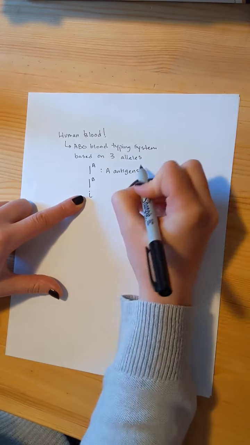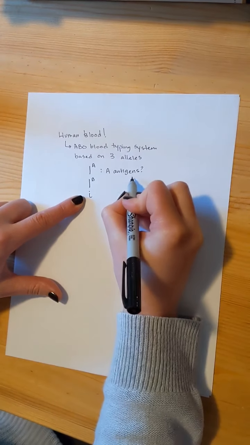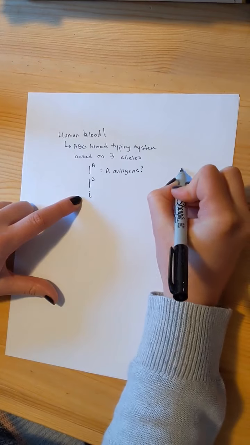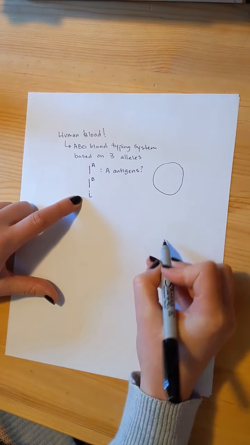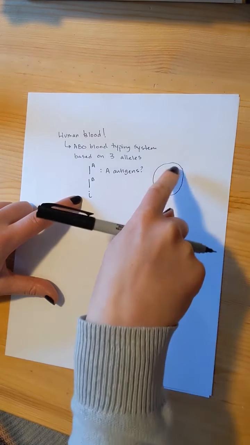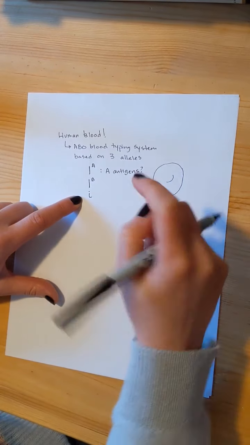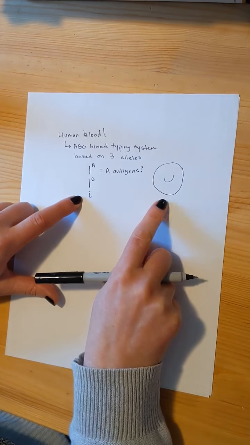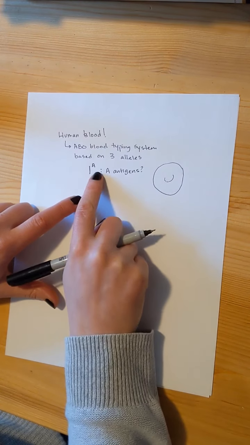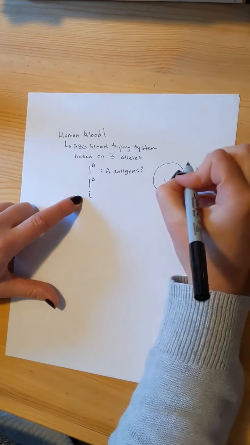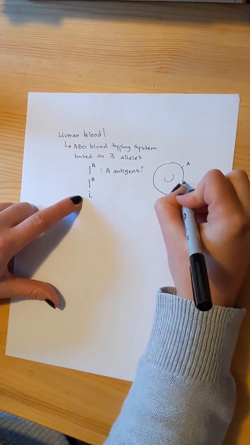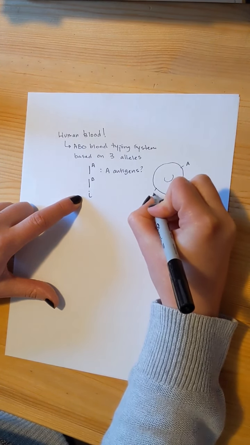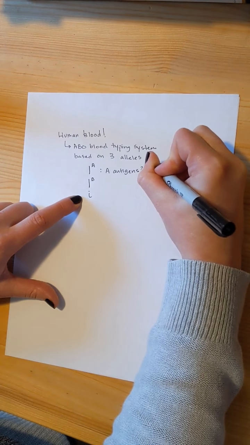Now, what's an antigen? An antigen is a little protein on the outside of your red blood cell. So here is my red blood cell. It's circular. It's kind of got a divot in the center. So imagine that's like a pushed in little divot. It's called a biconcave disc. It's really cool. And if you have A antigens, you have these little proteins sticking out the side that we called A proteins. So they are A antigens.